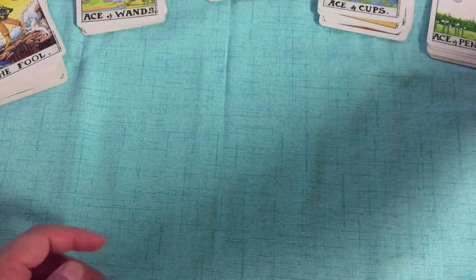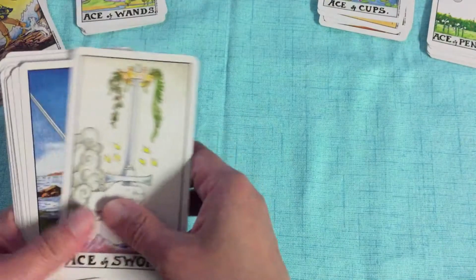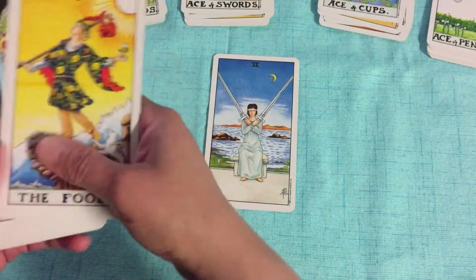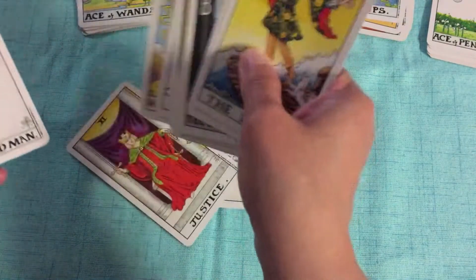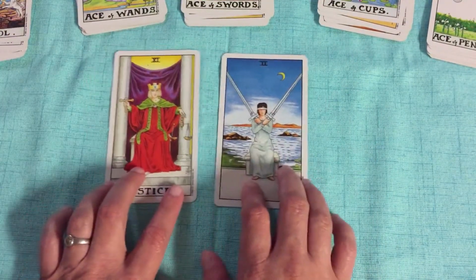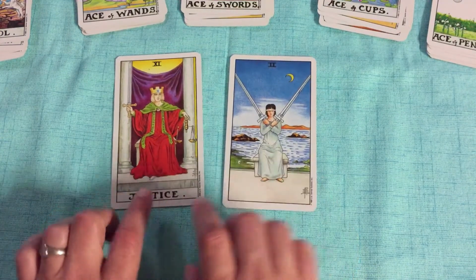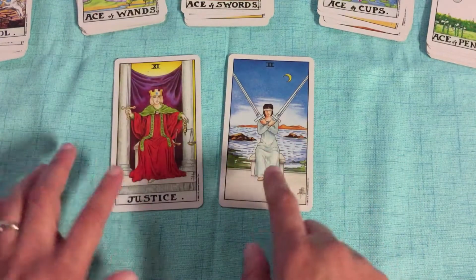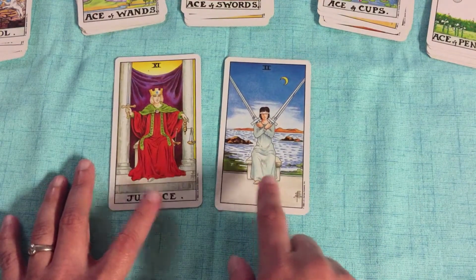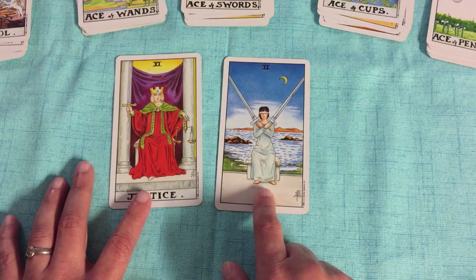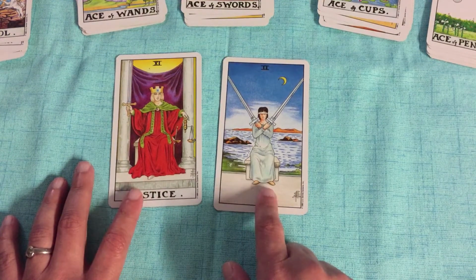Let's see what other examples there are, right? Oh yeah, this is a good one. We have the Two of Swords, and where is it, the Justice card. I like this example, right? The Two of Swords and the Justice card, right? Both of them on that level are all about making decisions, about making choices, about choosing, about deciding, right? But what is the difference?